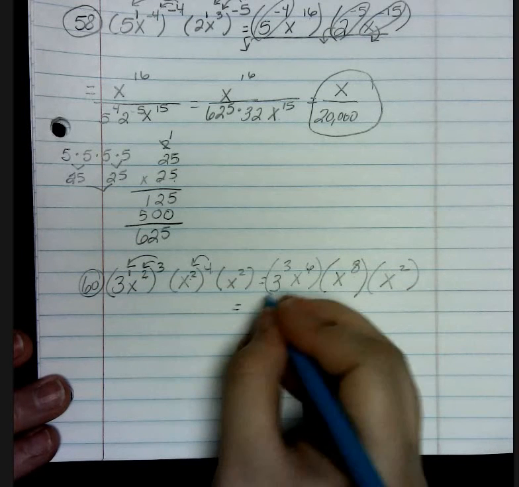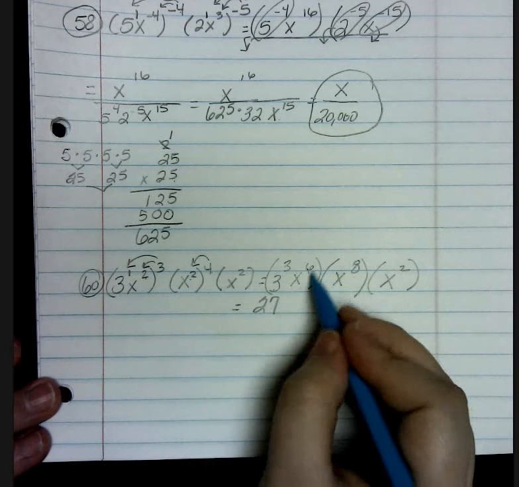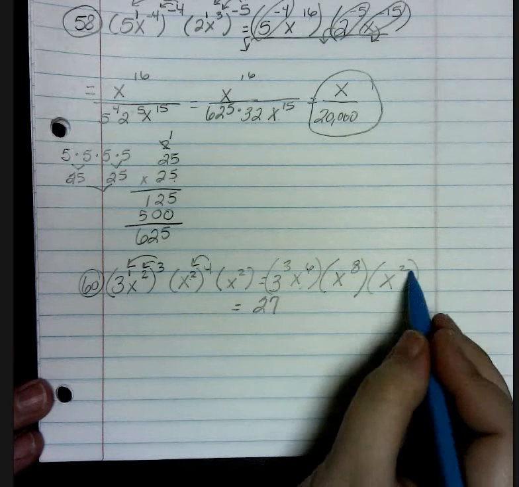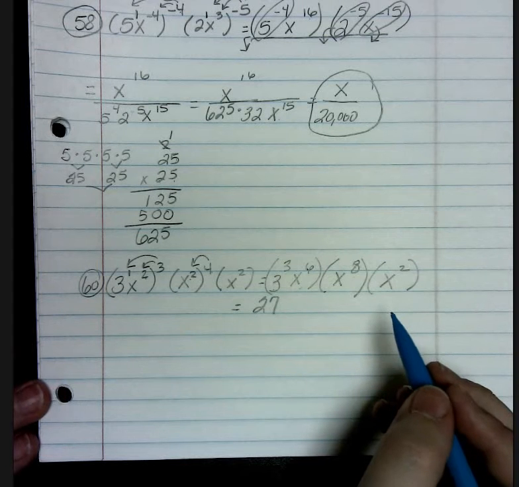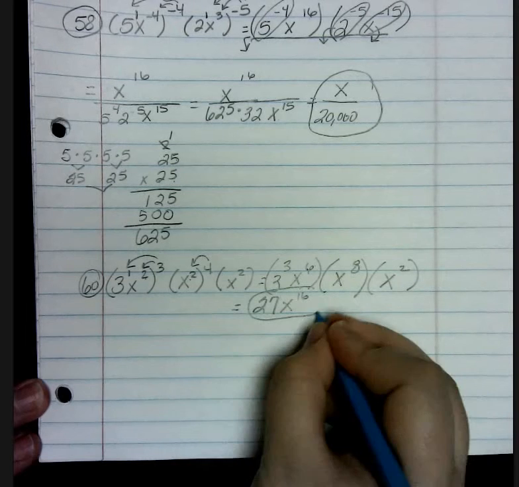So 3 to the third power is 27, and then x to the 6th times x to the 8th times x squared. Remember, when you multiply your bases, you add the exponents. So that gives you x to the 16. We are finished.